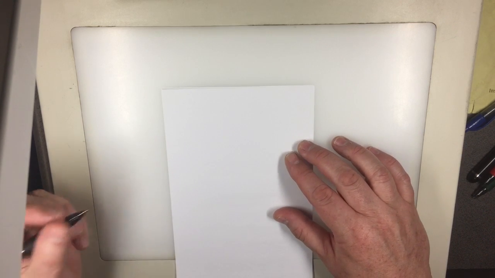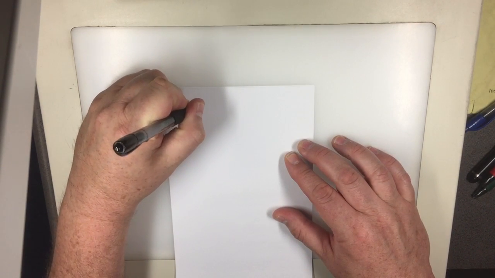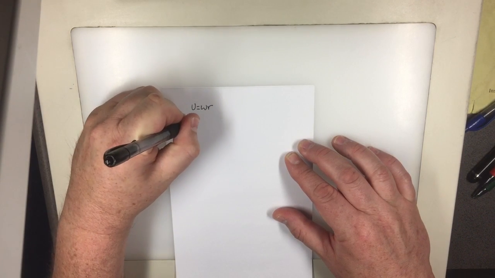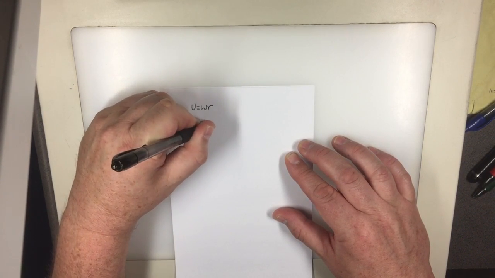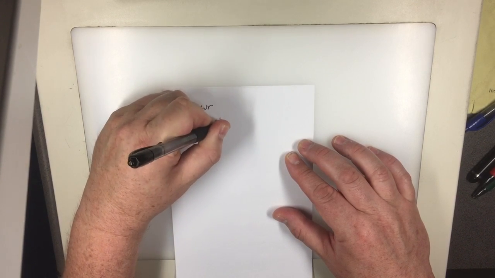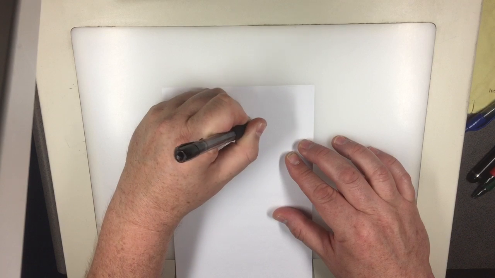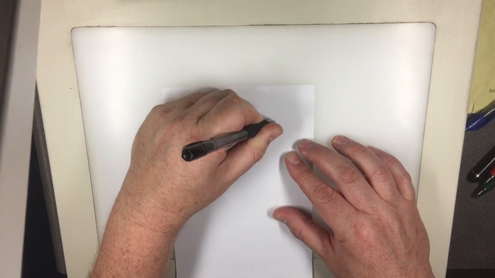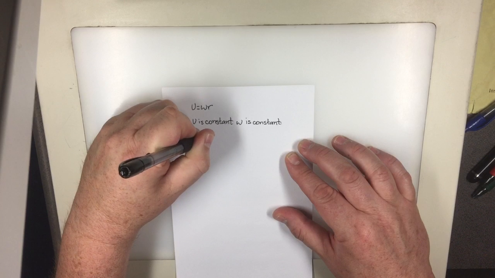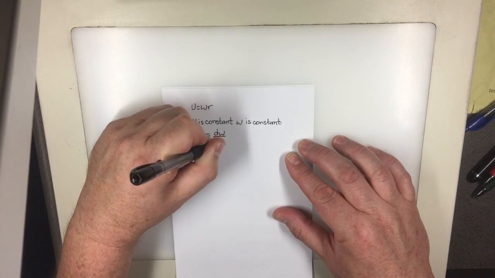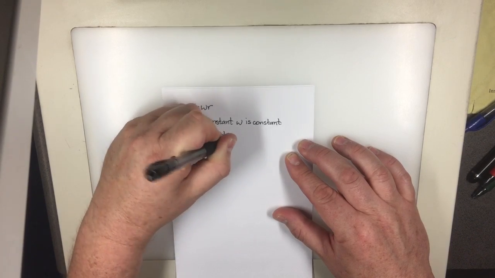So the best thing that we have is that V is omega R. So if V is constant, omega is constant. Alpha, which is d omega dt, is 0.